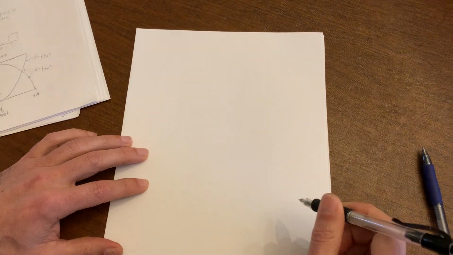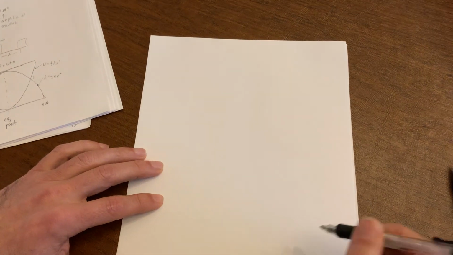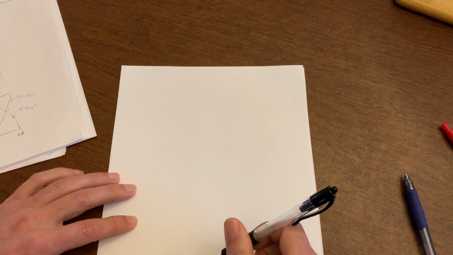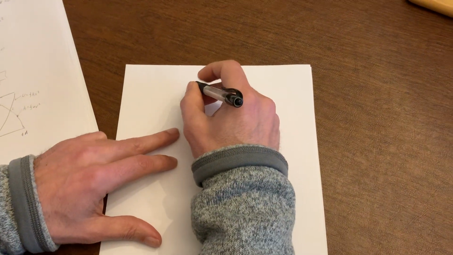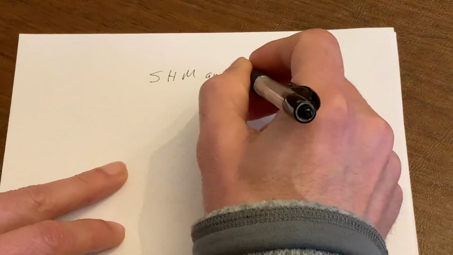Greaves, we're back. Let's talk about still simple harmonic motion, things wiggling back and forth, and let's see how we can graphically represent this stuff. So remember, simple harmonic motion and energy.